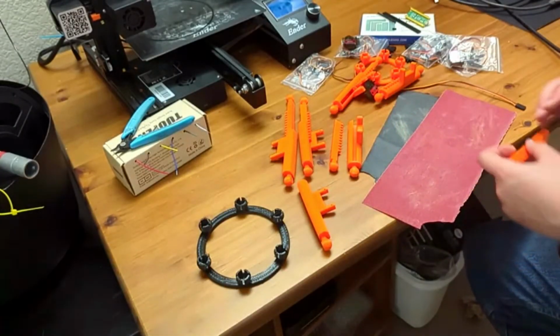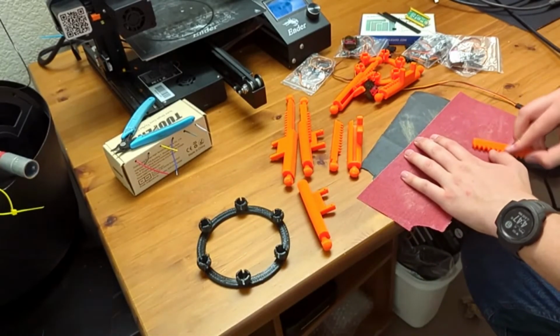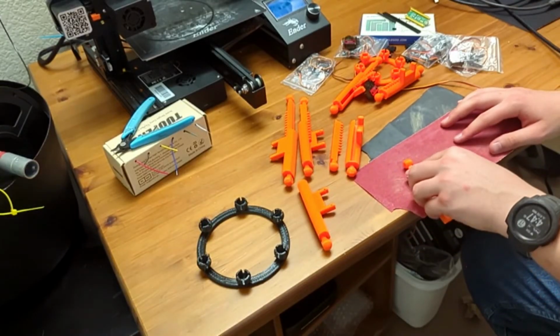With this one, I think I saw how much sanding needed to be done to that last one, so I'm just going to start by doing a lot.